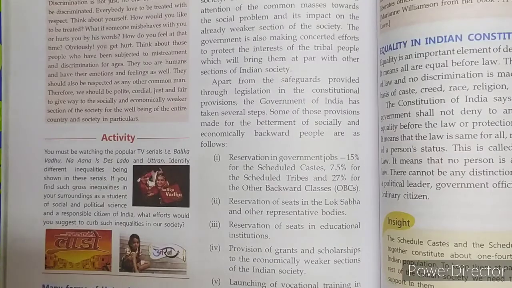It is still being seen. But remember, my children, one of the objectives of the Indian Constitution is to bring about equality. It has many provisions in order to achieve equality. The Indian government is making concentrated efforts to protect the interest of the tribal people, which will bring them at par with other sections of Indian society. Apart from the safeguards provided through legislation and constitutional provisions, the government of India has taken several steps. Some of the provisions made for the betterment of the socially and economically backward people are as follows. Backward people means untouchables or Dalits or tribal people, together called the socially and economically backward people.